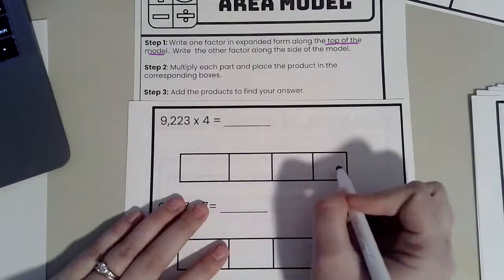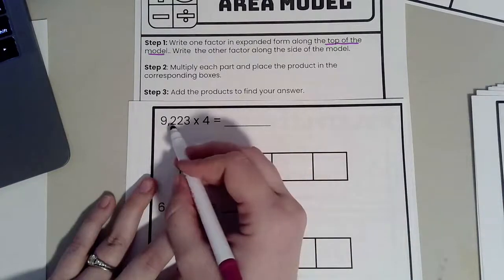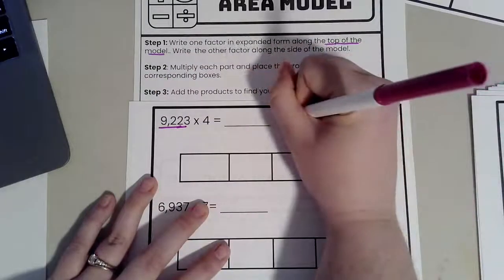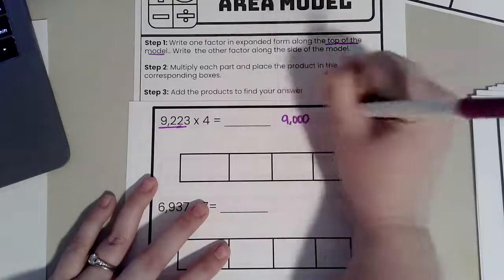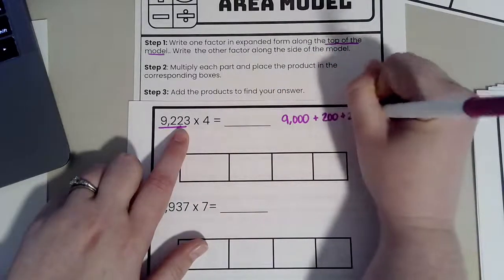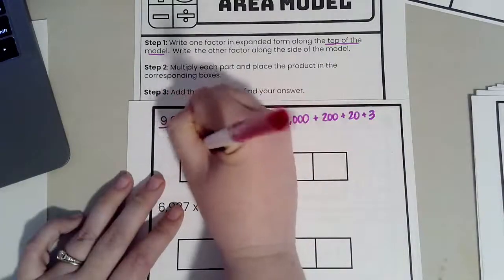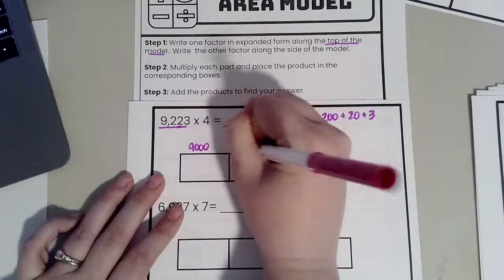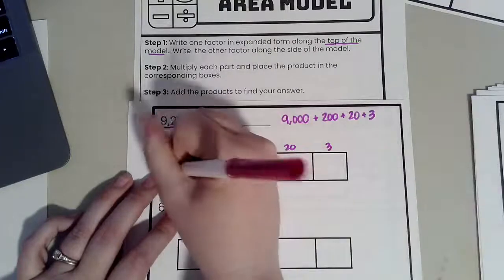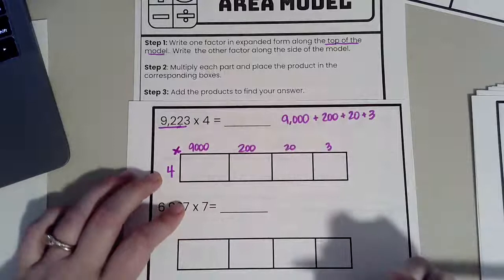All right, this time we've got 4 numbers we're multiplying by 1. So our first step is to write in this larger factor in expanded form. So let's do it. So we're gonna have 9,000 plus 200 plus 20 plus 3. So we can put it on here, 9,223, and we're multiplying that times 4, and I'm going to put my multiplication symbol to remind me, okay?